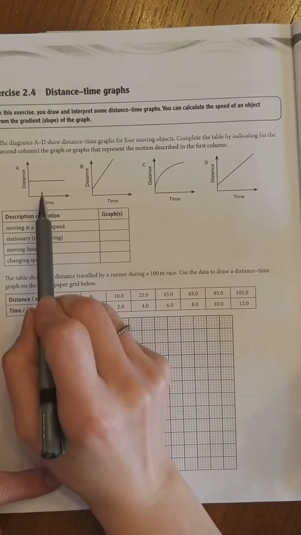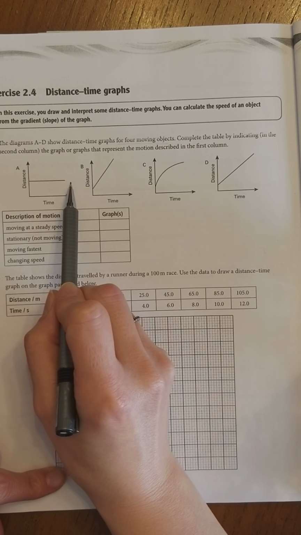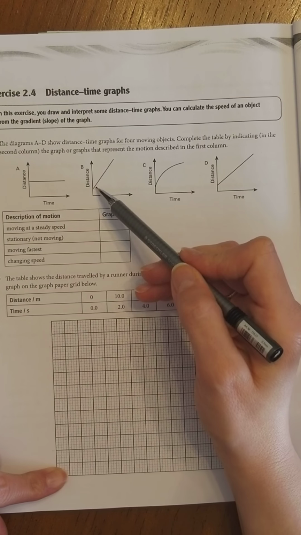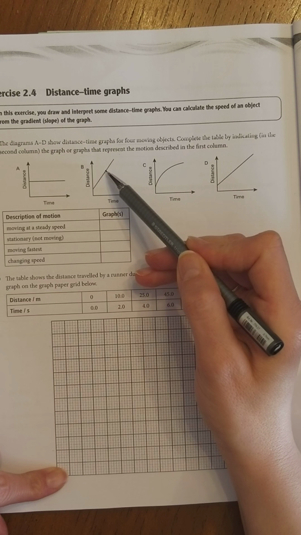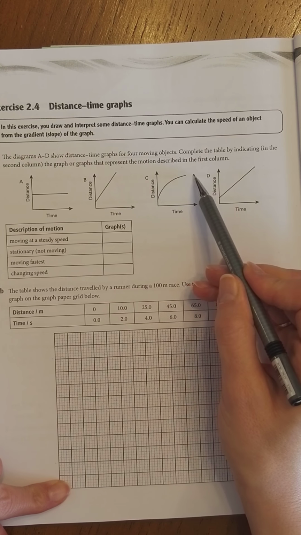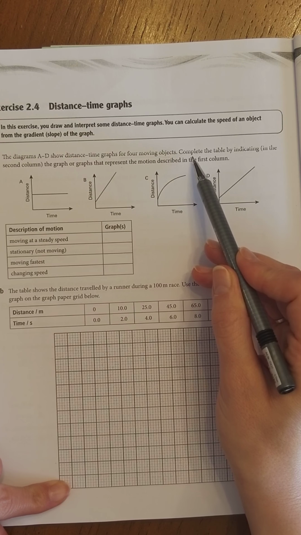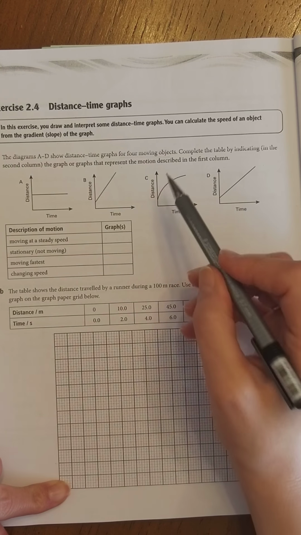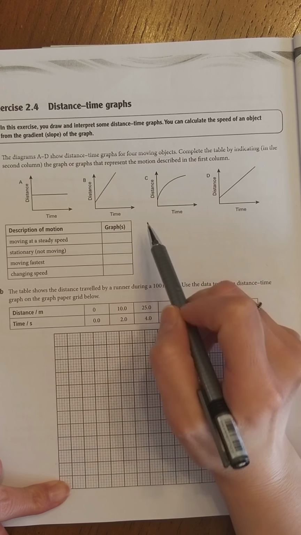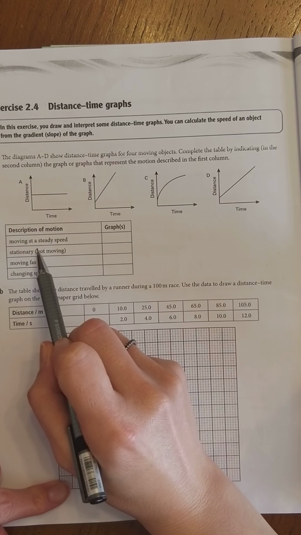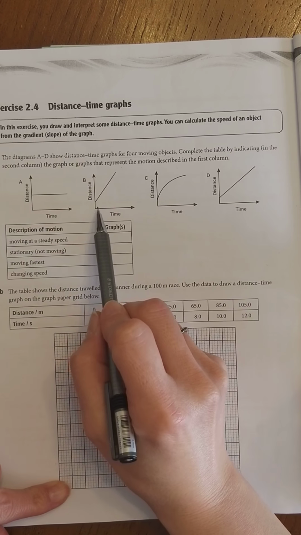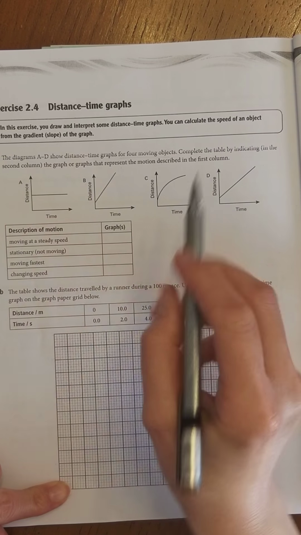Remember that a straight line, flat or horizontal, represents a stationary movement on distance time graphs. Straight sloping upwards describes a steady speed. A curved line describes a changing speed. If it's curved upwards, this means that the speed is increasing. If it's curved downwards, this means that the speed is decreasing. So, description of motion, moving at a steady speed. The line must be straight and sloping upwards. So, B and D.